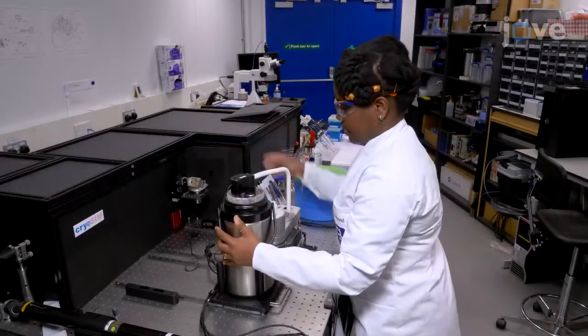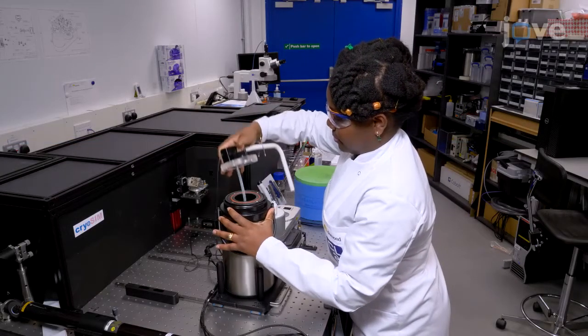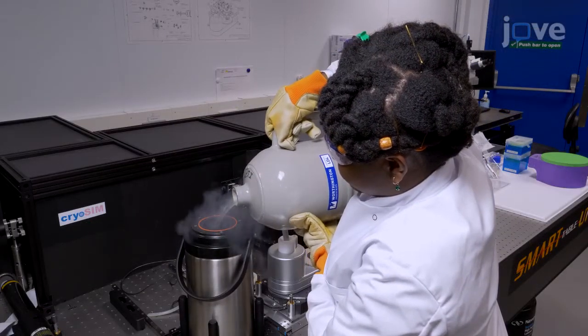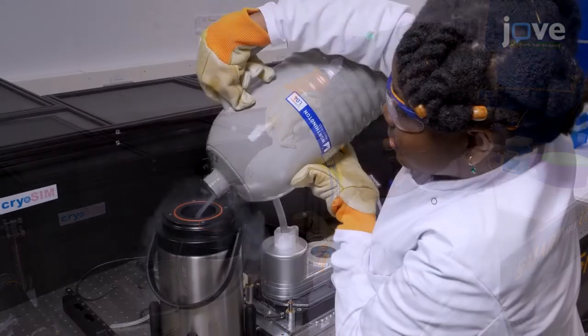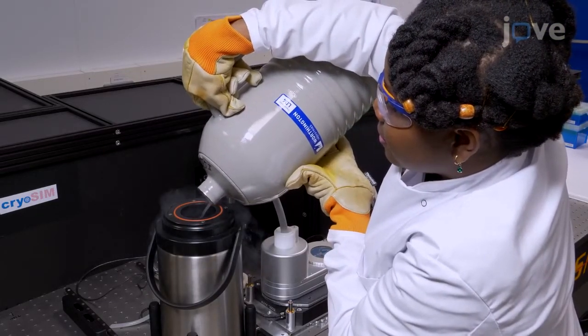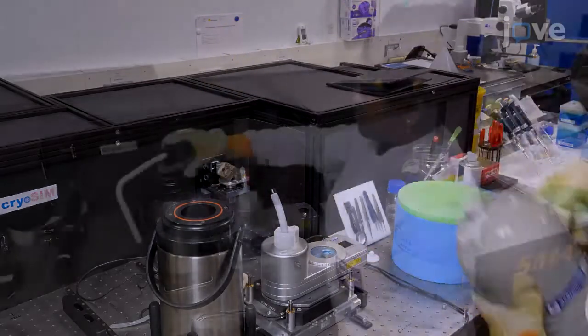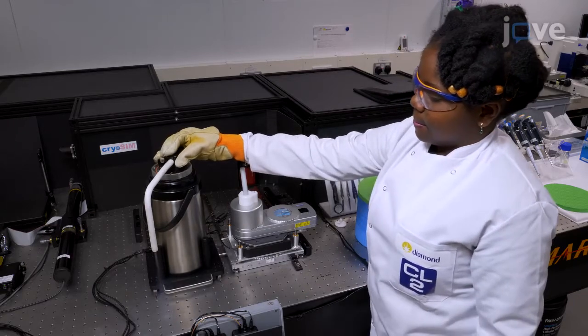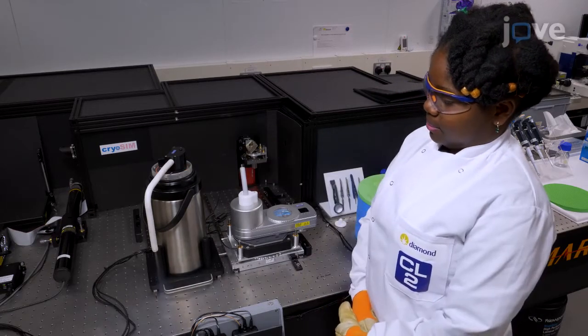To begin, remove the lid from the external dewar of the cryostage and pour filtered liquid nitrogen until it's approximately a quarter full. Wait until initial boiling subsides before pouring more and fill the vessel to about 2/3 full. Replace the lid carefully, pointing the nozzle away from the handler as the liquid nitrogen boils out.